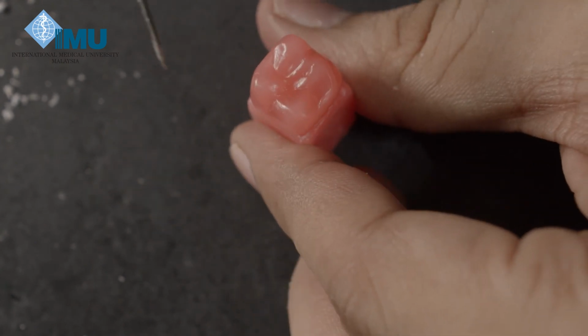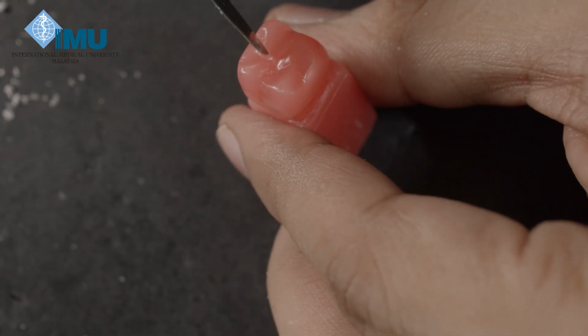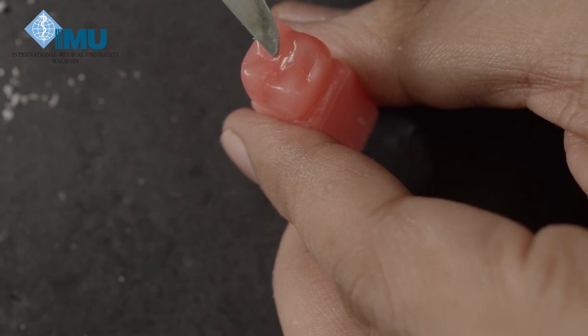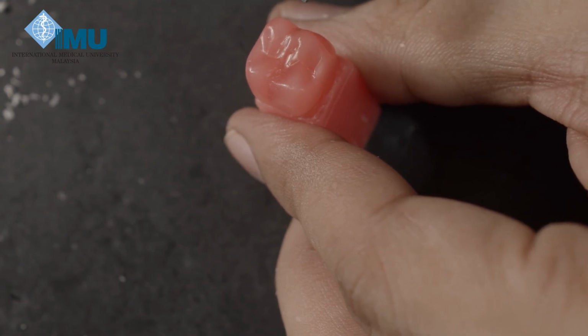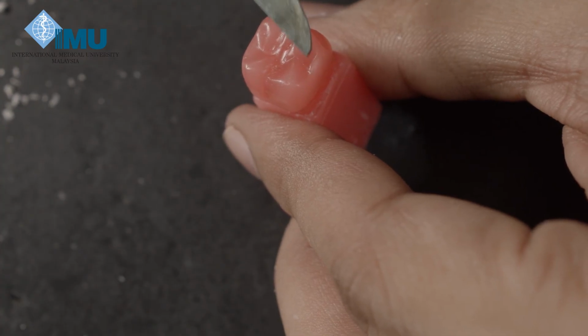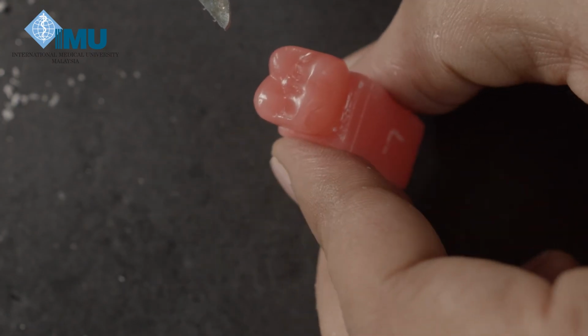So it has two major and two minor fossae. The two major fossae are your distal fossa, which is located here, distal to the oblique ridge, and a central fossa, which is located mesial to the oblique ridge. Distal and central fossa are the two major fossae. The two minor fossae are located here: one is the mesial triangular fossa, the other one is the distal triangular fossa. So these are the occlusal morphological features of a maxillary molar.